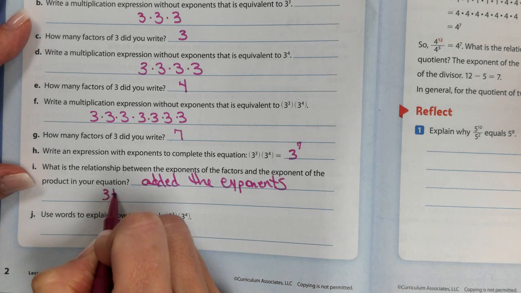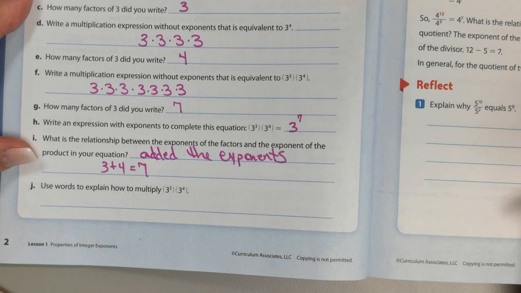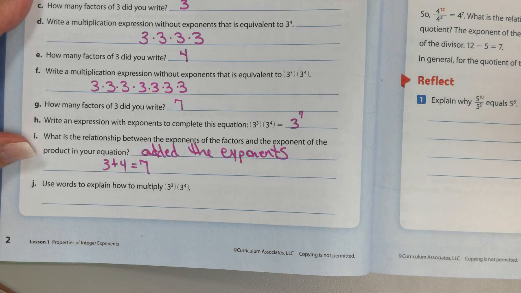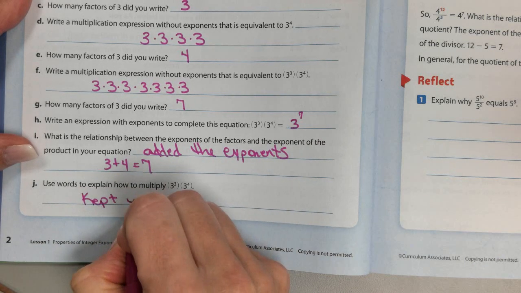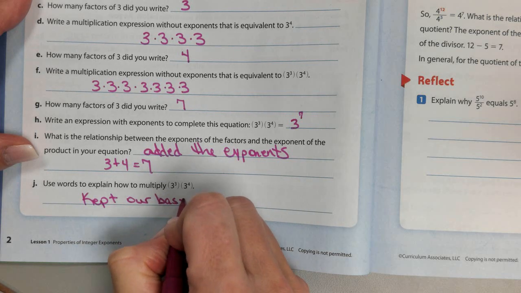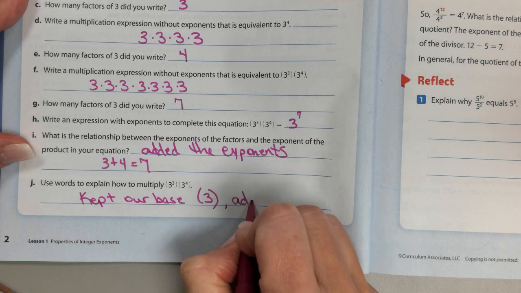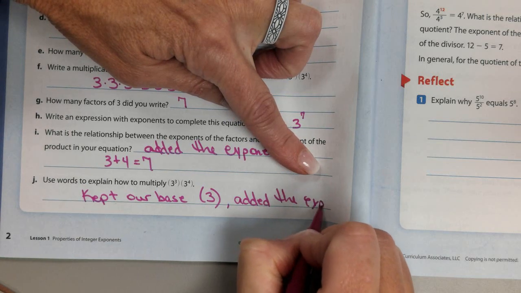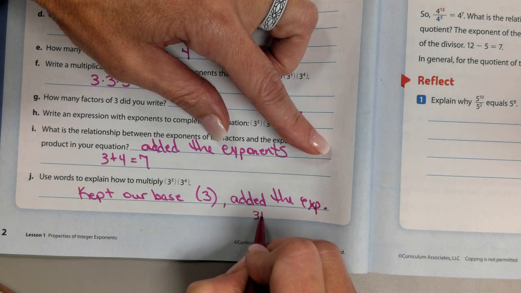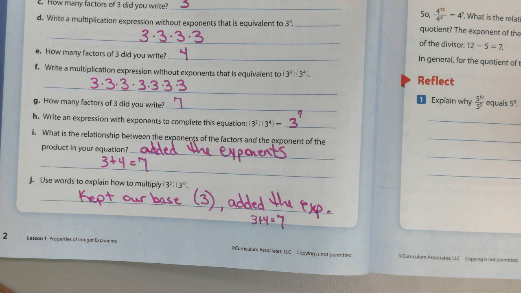Okay, because 3 plus 4 equals 7. So that gave us our new exponent. And then it says use words to explain how to multiply 3 to the 3rd times 3 to the 4th. So we kept our base, which was the 3, and we added the exponents, which was our 3 plus 4 that gave us 7. Okay? So that's where all those pieces came from.